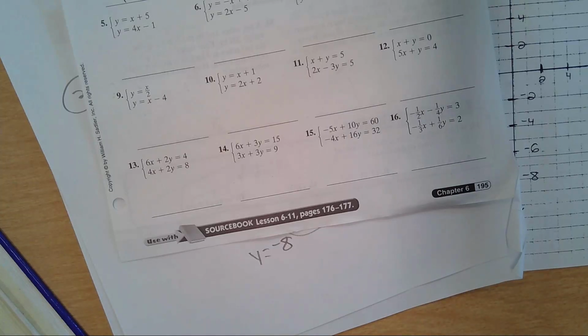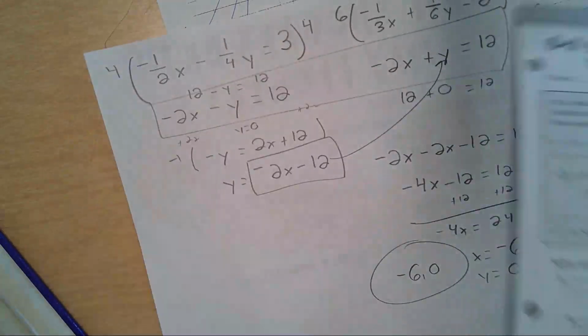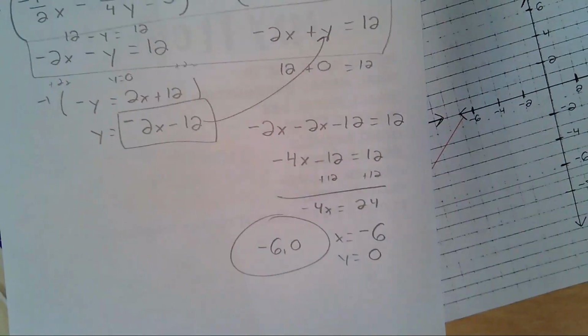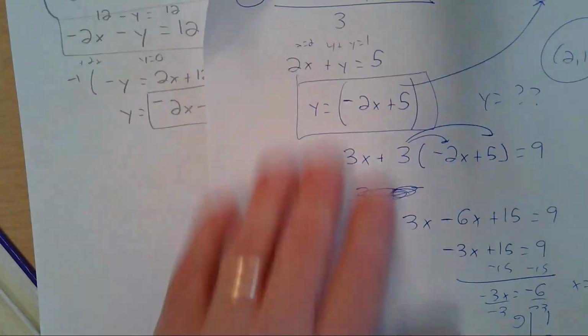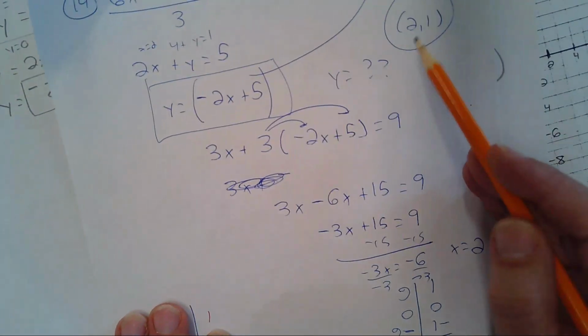Y equals this. Well, I have all the work somewhere in here when we did it. I don't know where it is. Somewhere. One of these things. Oh, there it was, right there. There it all is. Yep, x equals 2.